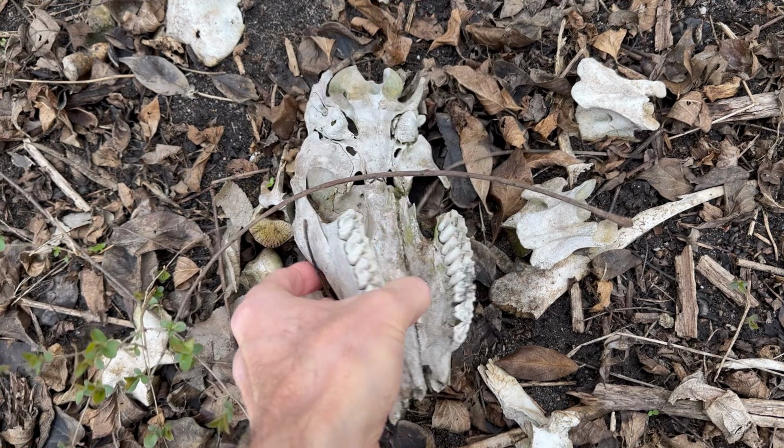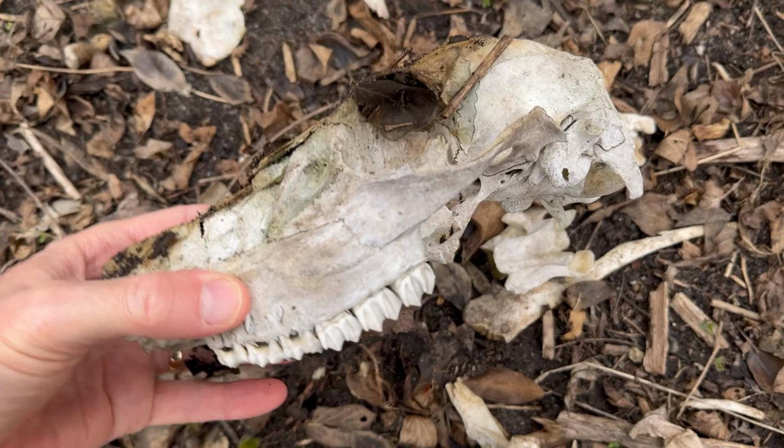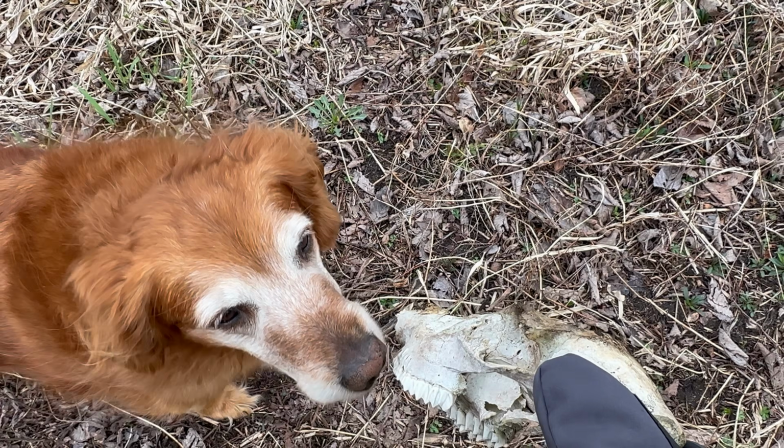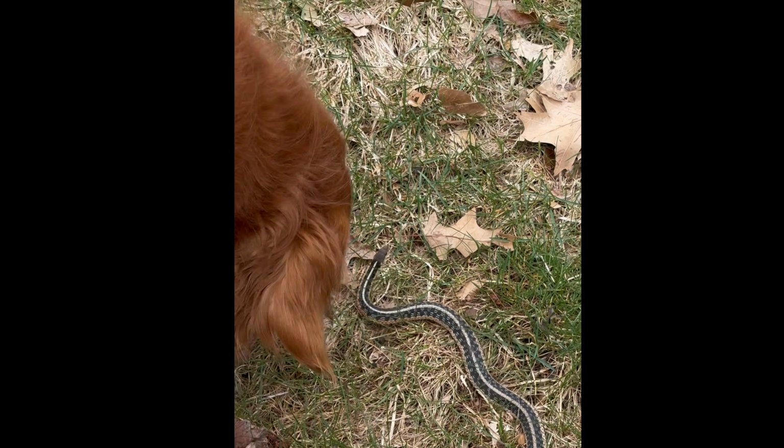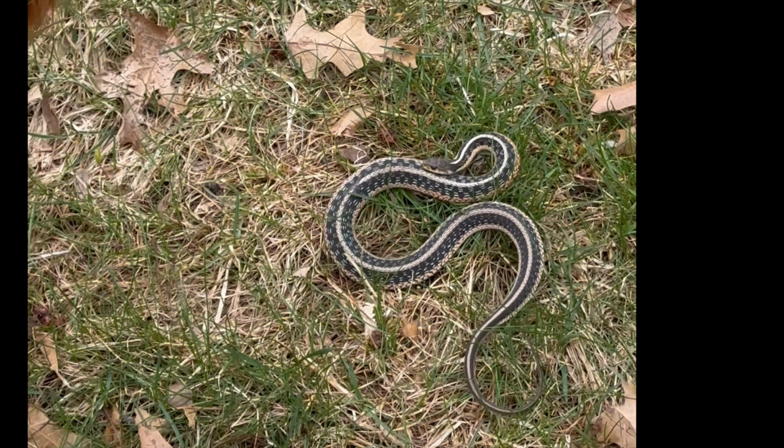My dog Ruby and I were walking through the woods when we found a deer skull. I showed the skull to Ruby and let's just say she was a bit hungry. I mean, she even tried to eat this snake.